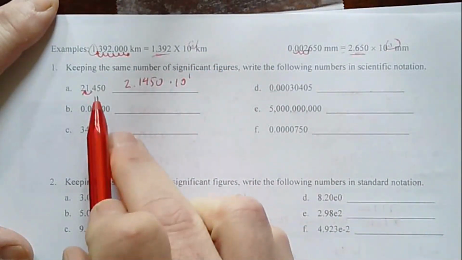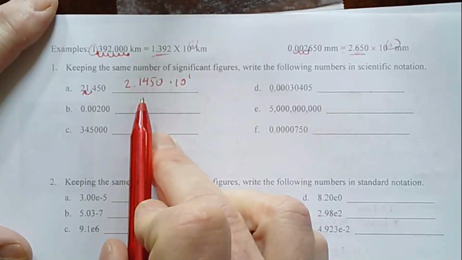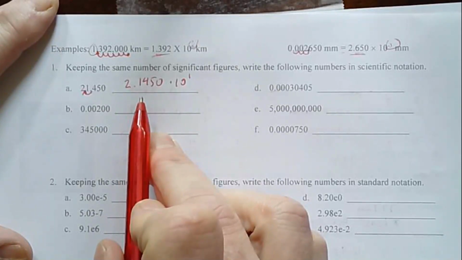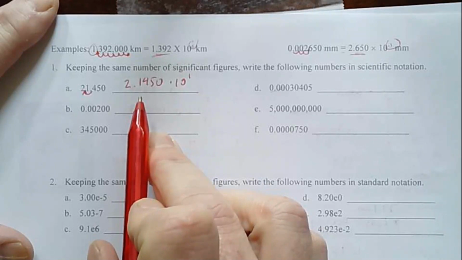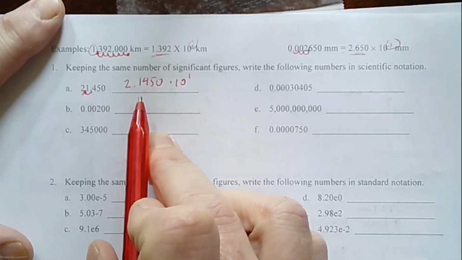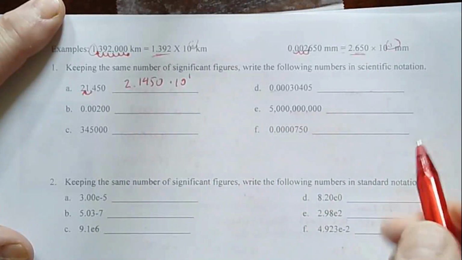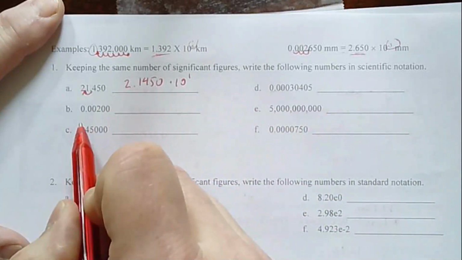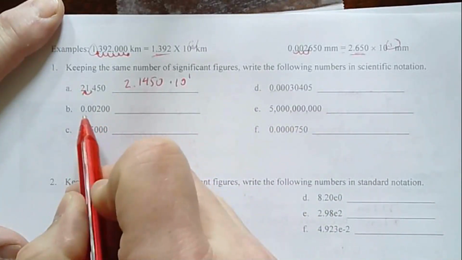In this case, did scientific notation save us much space? No, it didn't. That's why typically you use scientific notation if something is really, really large or really, really small.